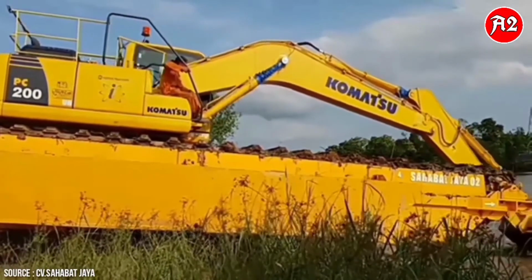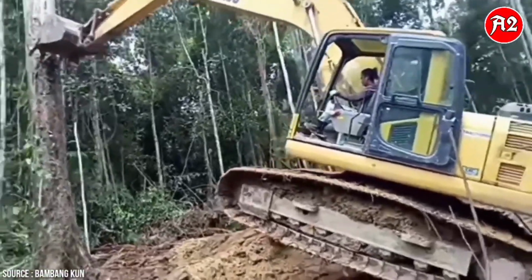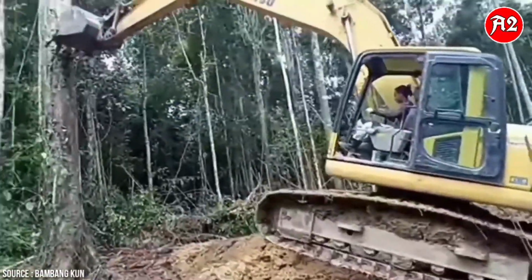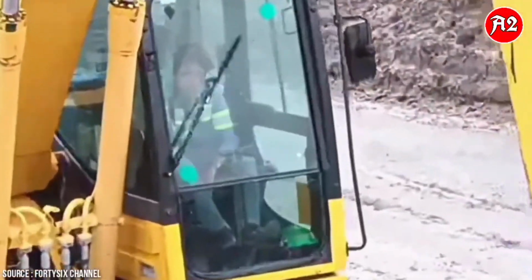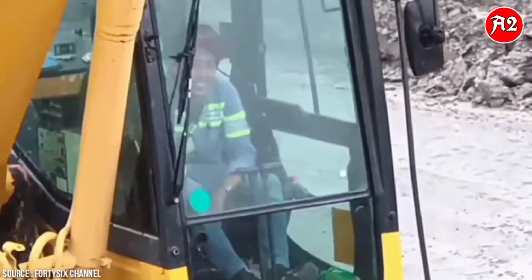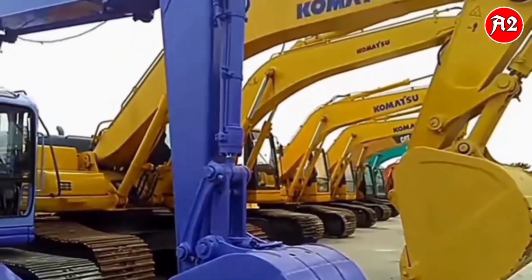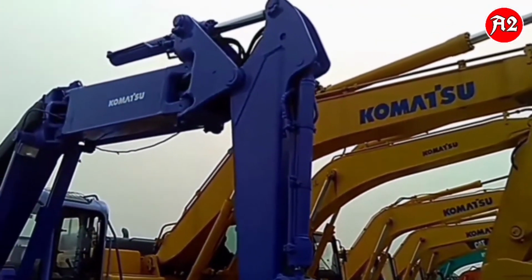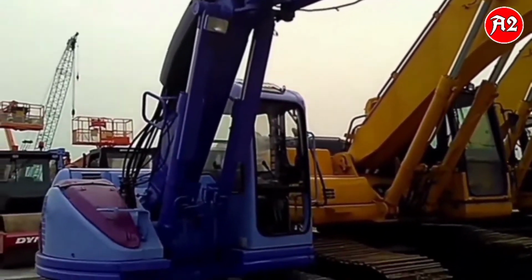Number 2, wheel tractors. A wheel tractor uses inflated rubber tires and its use is intended to obtain a greater speed than the crawler tractor, but the wheel tractor has less traction than the crawler tractor.